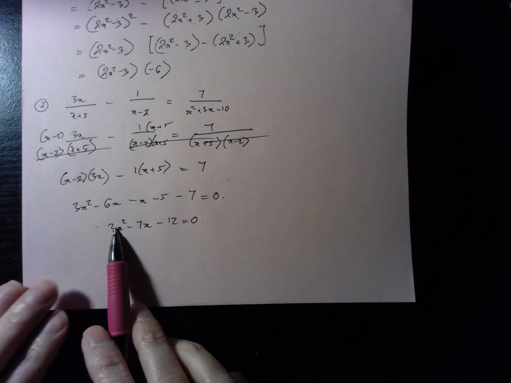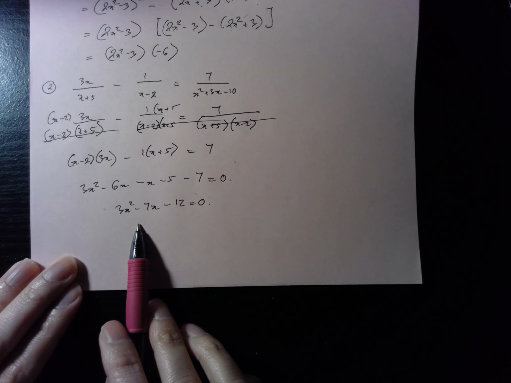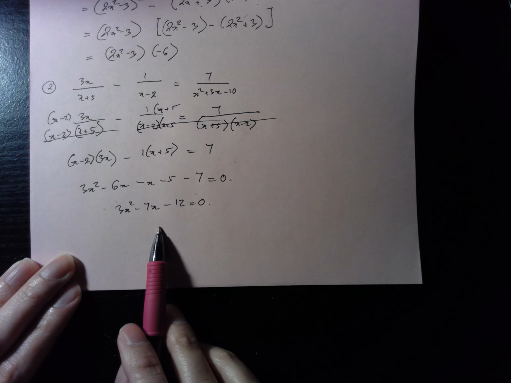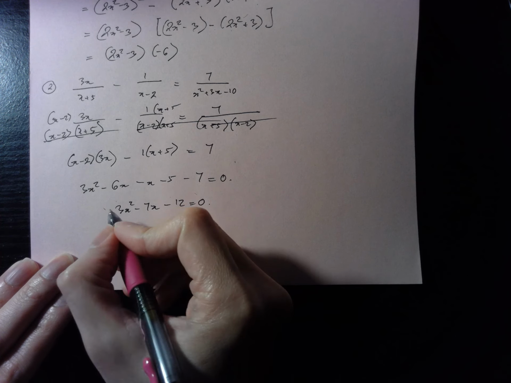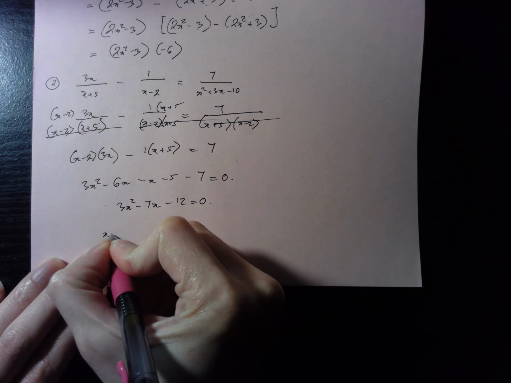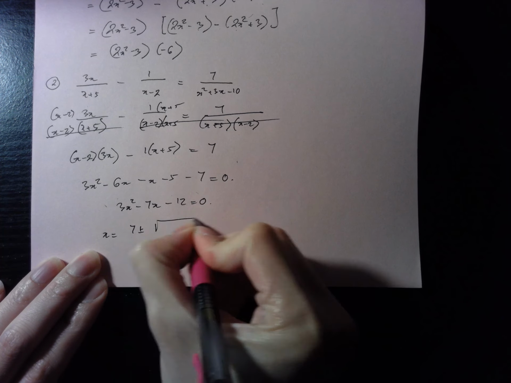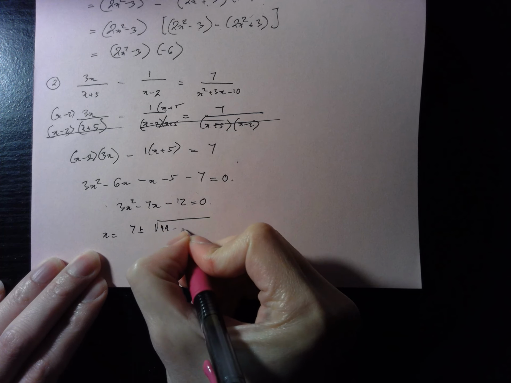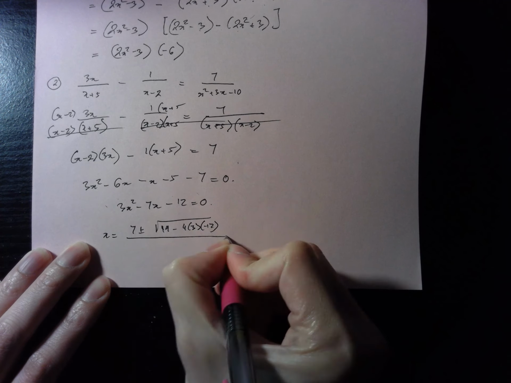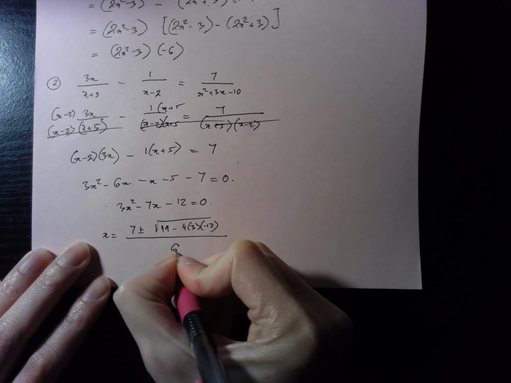I don't think we can factor this trinomial, so you have to use the quadratic formula. Okay, and I have to say that the answer should be x equals negative b plus or minus the square root of b² minus 4ac, over 2a, so 2a would be 6.